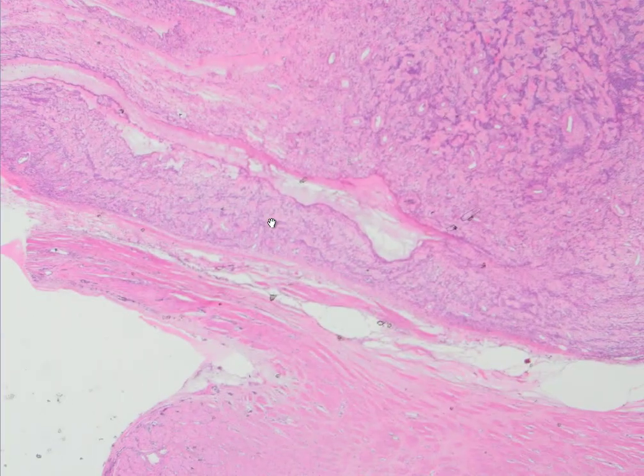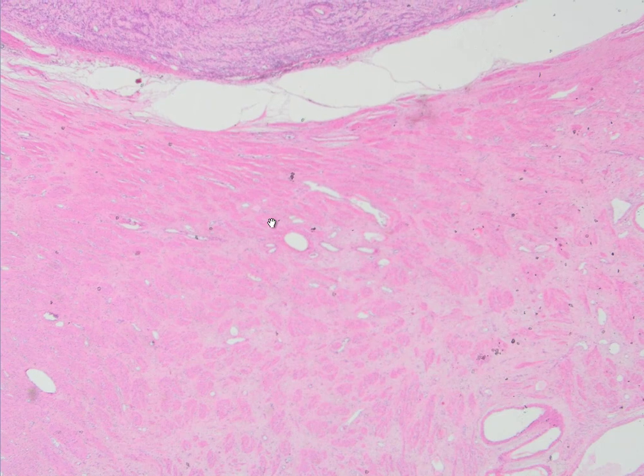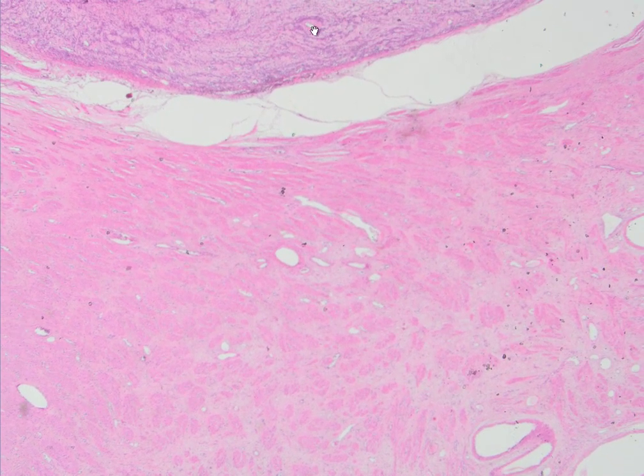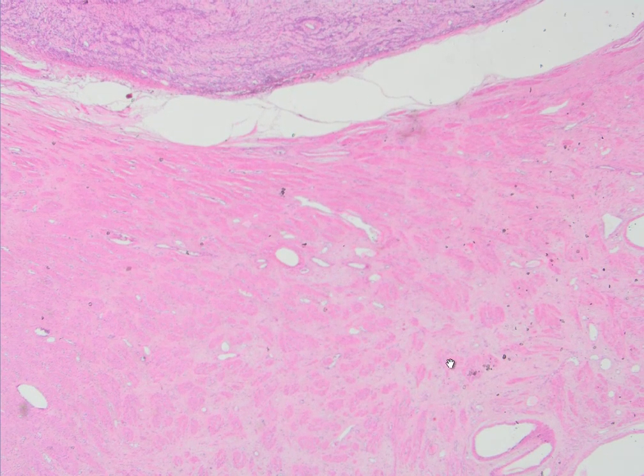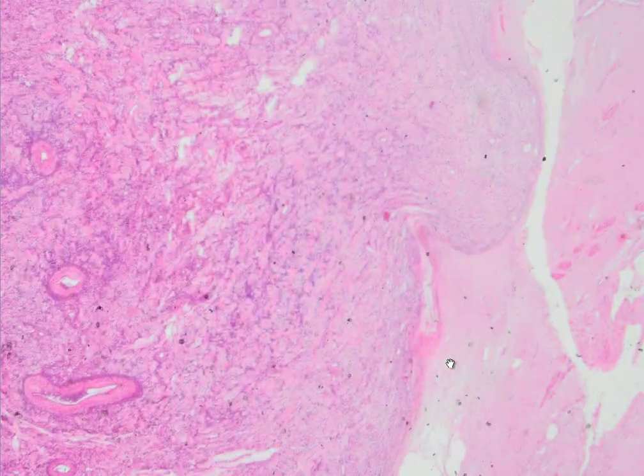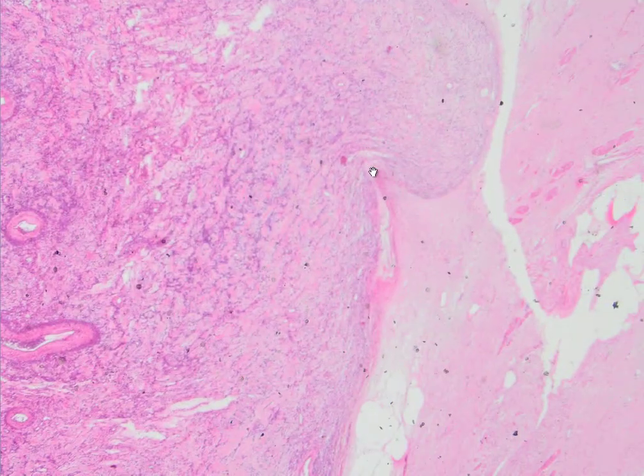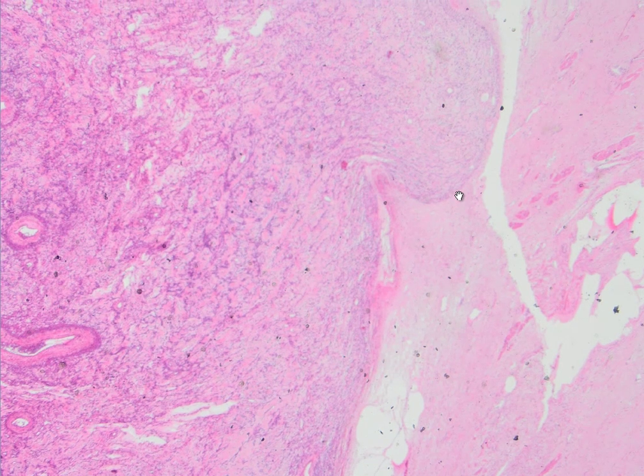Again, we have wall-like structures around this spindle cell neoplasia, and in this area we have valve-like structures, so we are probably in a vein.